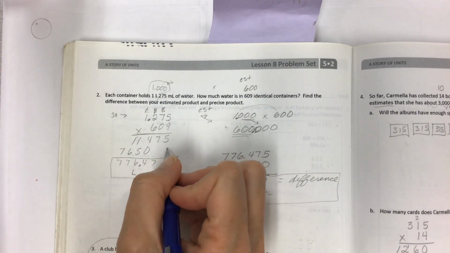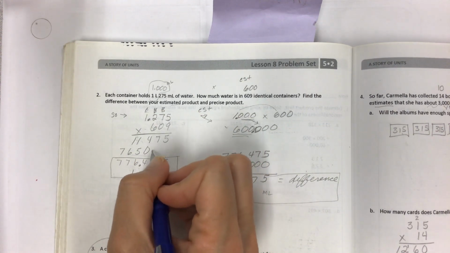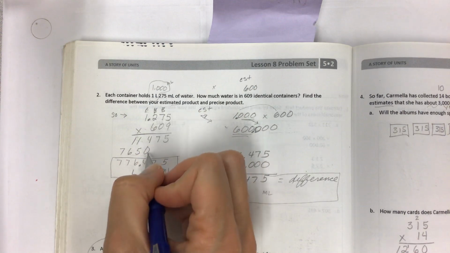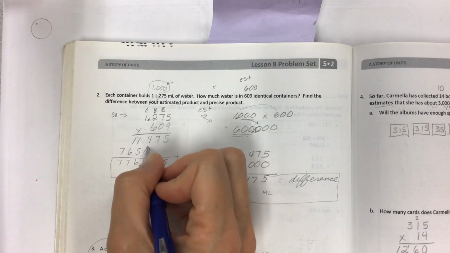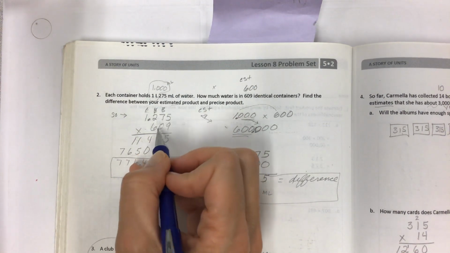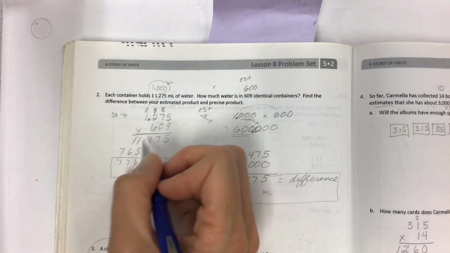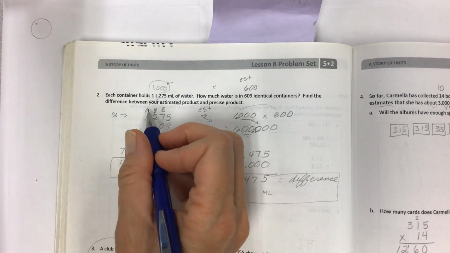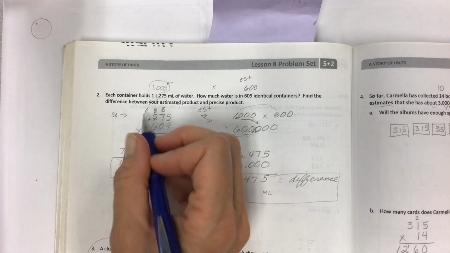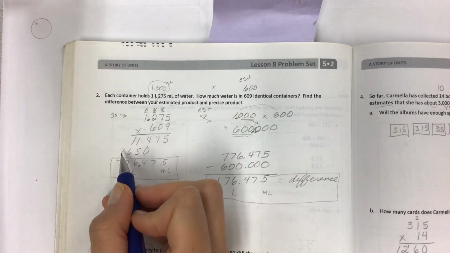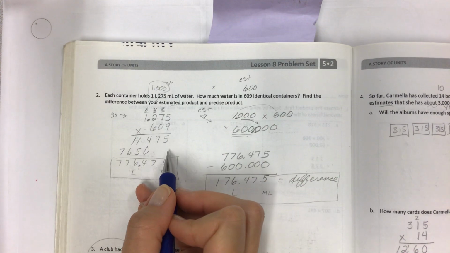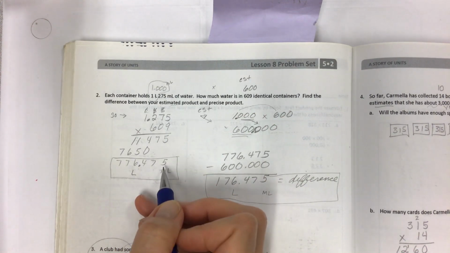So anyway, why do I have nothing here? Because this is for the ones place, this is for the tens, and now I'm in the hundreds place. So 6 times 5 is 30. The 0 goes here, the 3 goes up, 42, 43, 44, 45. 4 goes up, 12 plus 4 is 16. Carry the 1, 6 times 1 is 6 plus 1 is 7. So these digits are all in the right places, and I don't have to have anything there.